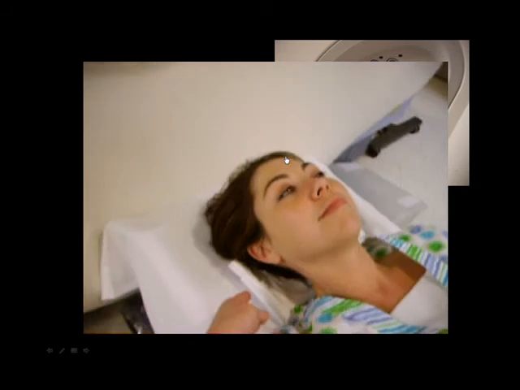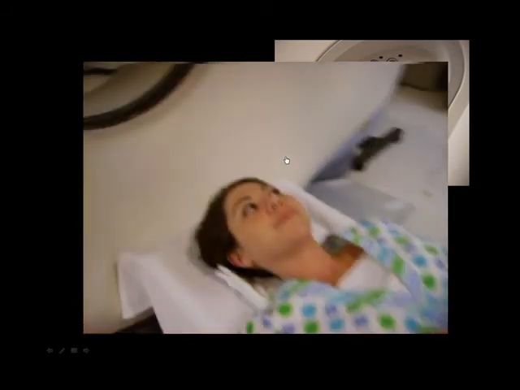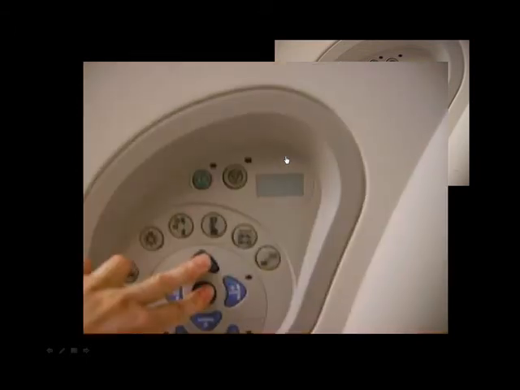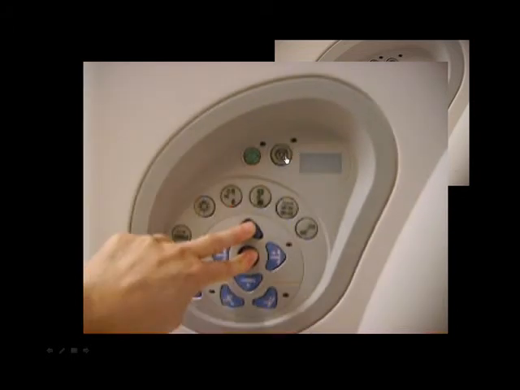Again, the patient is going to be supine, and they're going to go in head first, but you're not going to use the positioning pillow. You just want, as you could see, a little roll underneath their neck to give their neck some support. And you want the patient's arms down by their side. You may want to use the straps to give their arms support. Again, using the same buttons to move up and down and back and forth.